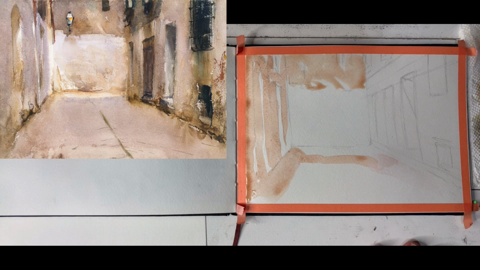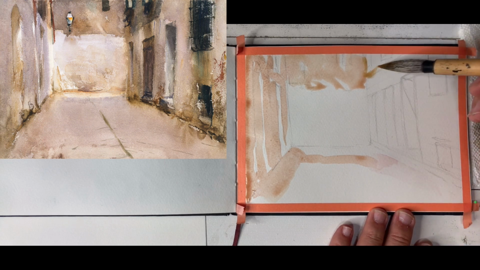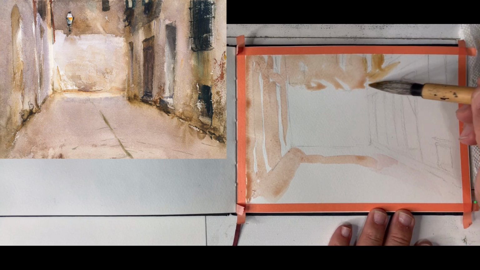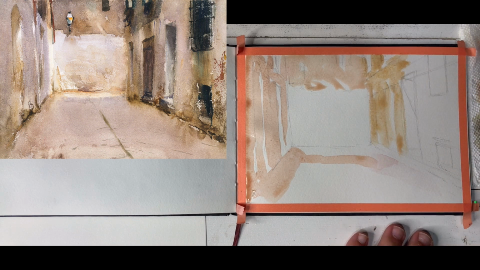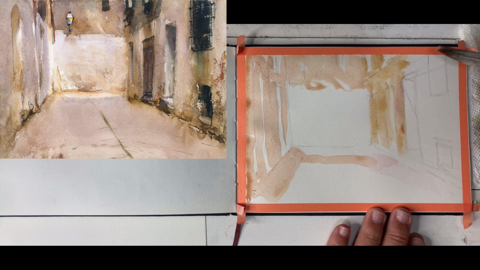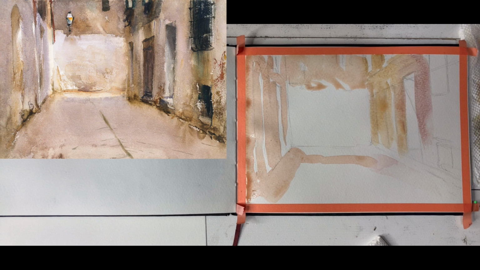A little bit more towards the warm for this wall, especially back here. Notice I'm using quicker, drier strokes, adding a little more of that violet right into this area so it's not just a layer. And just a little bit more warmth.